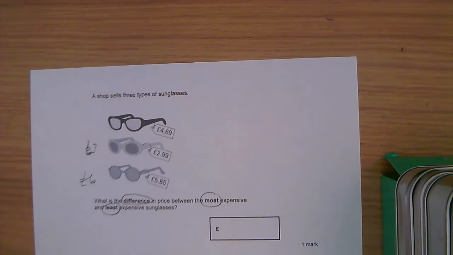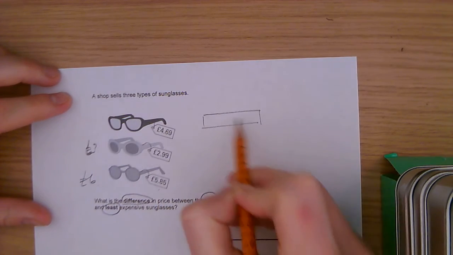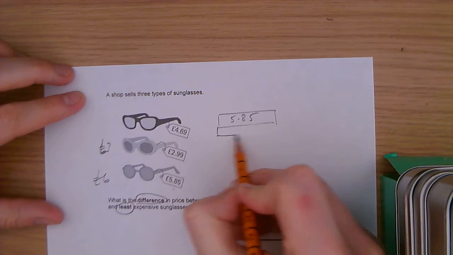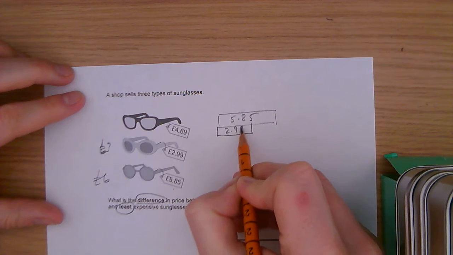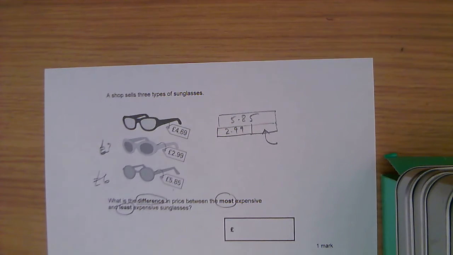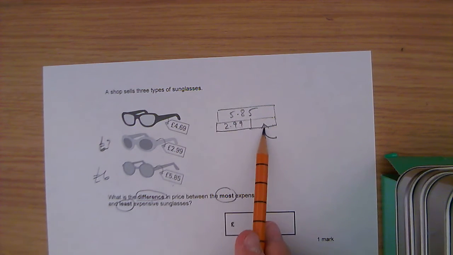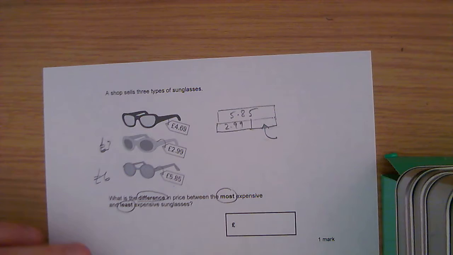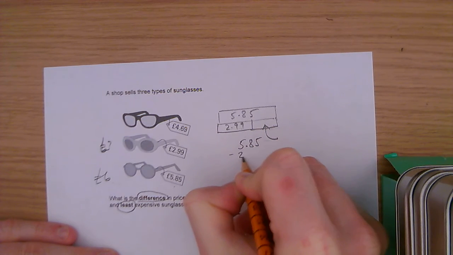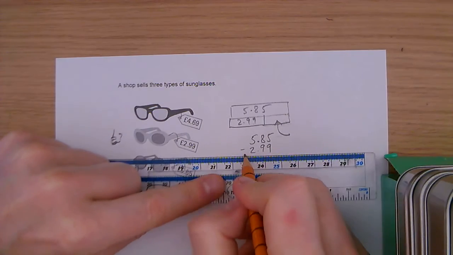Another thing that you can do is the thing that I talked about before, which is the bar method. So we take the most expensive and we draw a bar for £5.85, and then we do a shorter bar for £2.99. Now the difference is that there, isn't it? The difference between this and this. So that's again showing you that it's subtraction when we're comparing the two. So we're happy it's subtraction. Now we're going to do our actual maths. The method of the column subtraction.